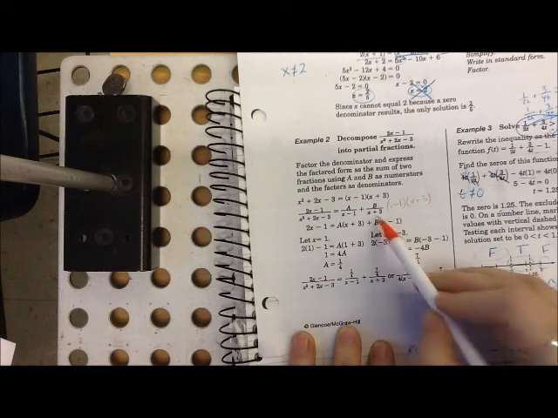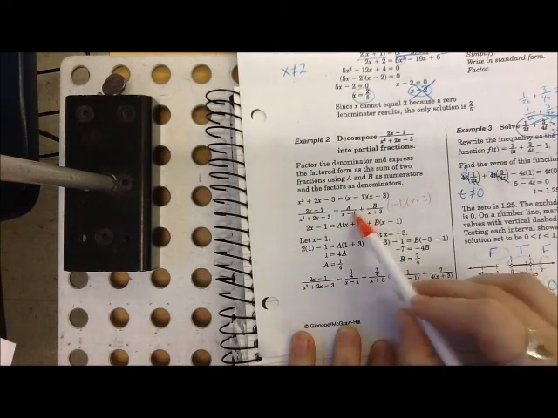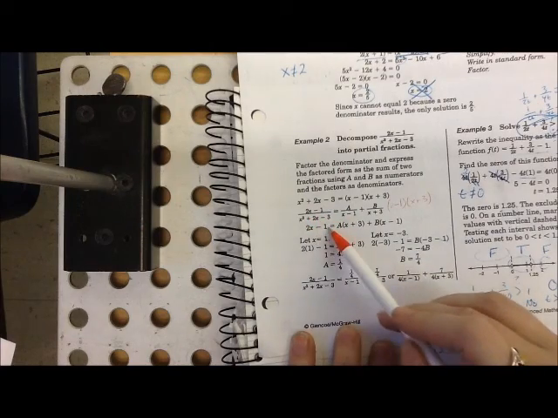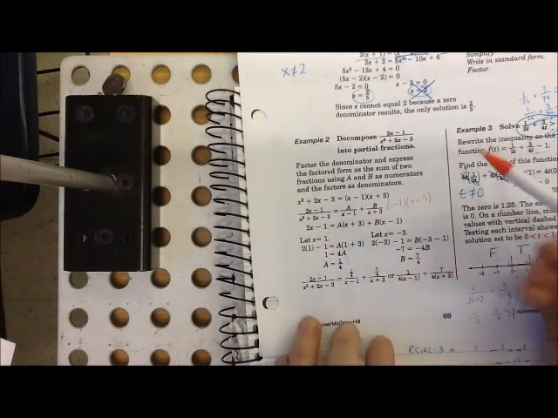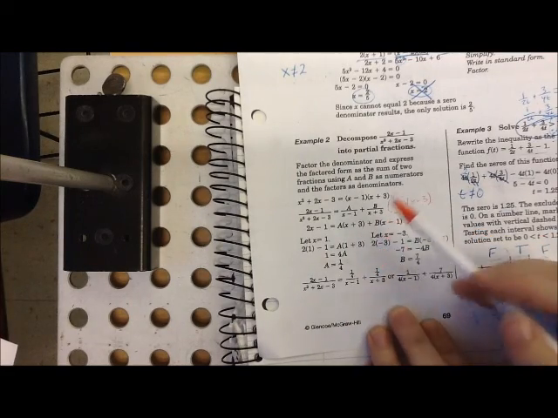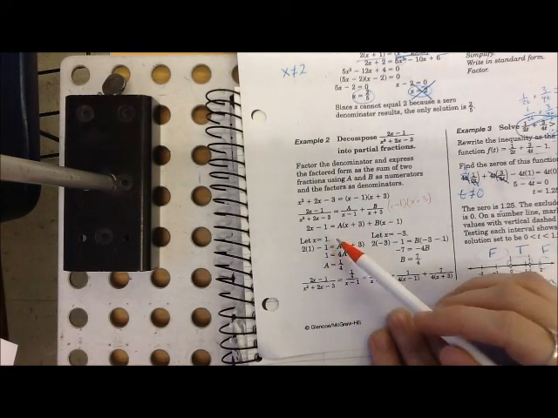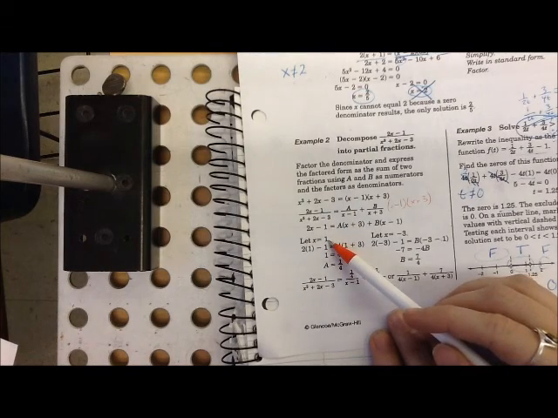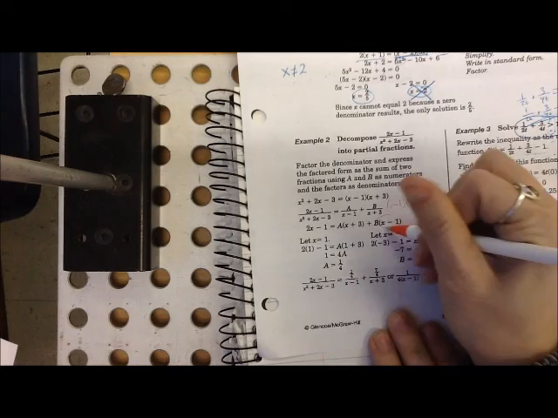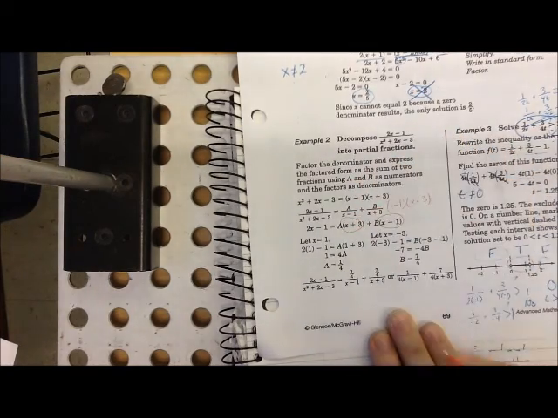And here the x plus 3 cancels, you get b times x minus 1. The x minus 1 cancels, you get a times x plus 3. And over here, both of them cancel, you just got 2x minus 1. You can solve this as a system of equations, but one very easy way of doing it is let x equal a value that will make one of these things be 0, so that you don't have to deal with one of the letters.